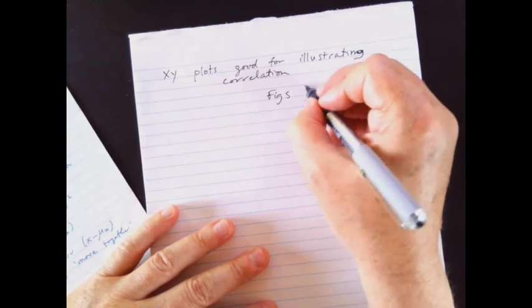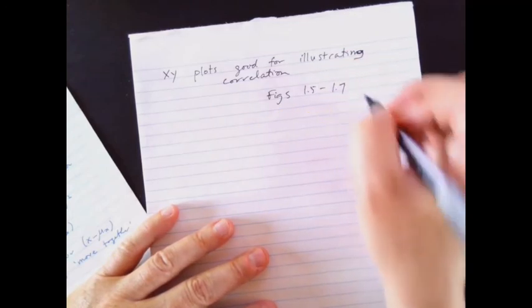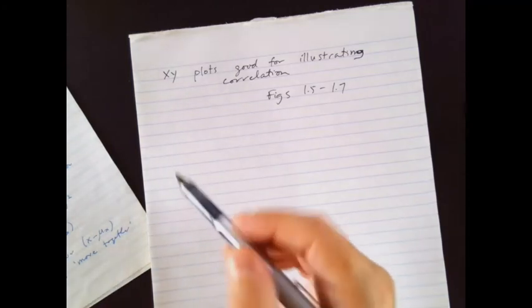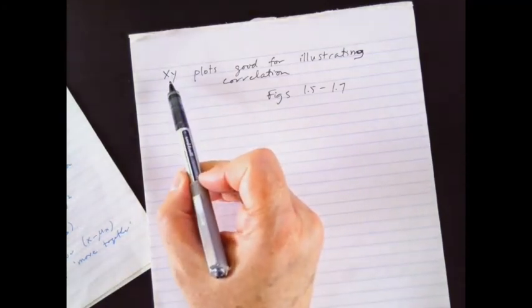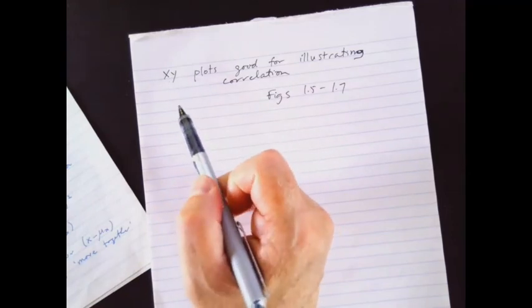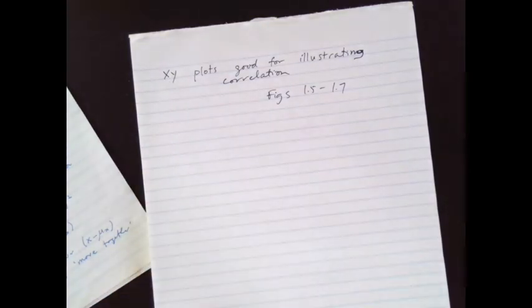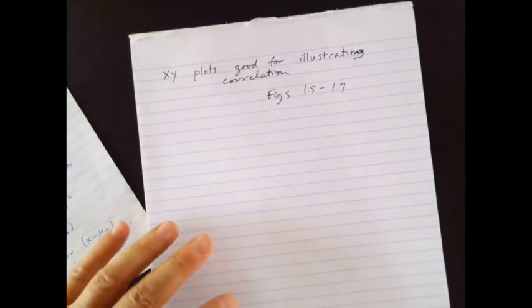So look at figures 1.5 to 1.7 in the textbook, and you'll see some examples, and we'll see more examples as you do the assignments. But these XY scatter plots, as they're called, are good for illustrating what correlation really means graphically.